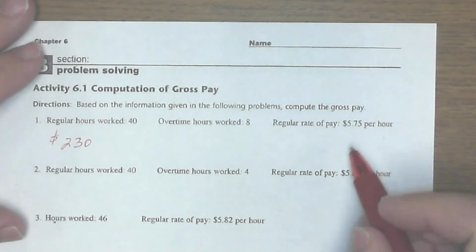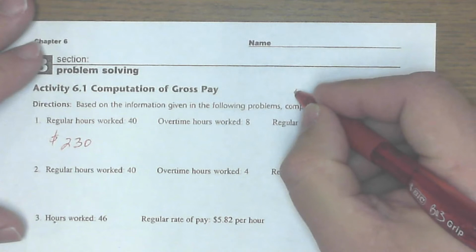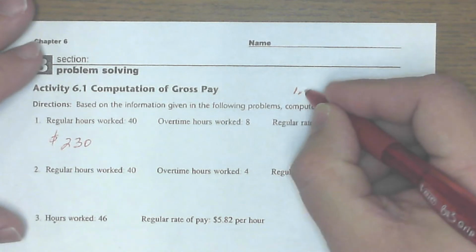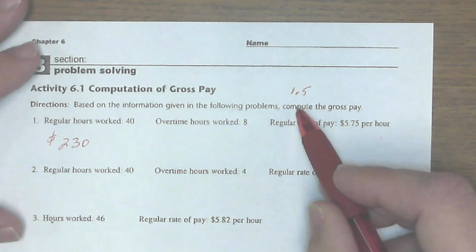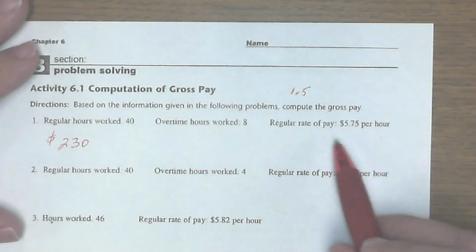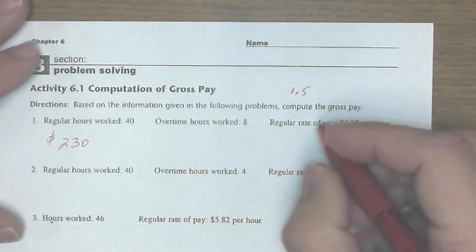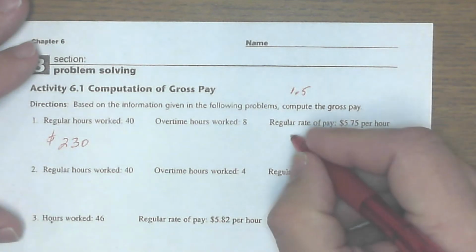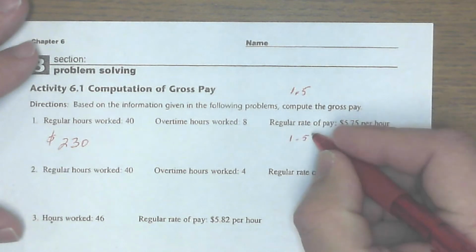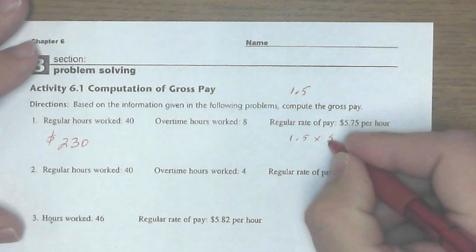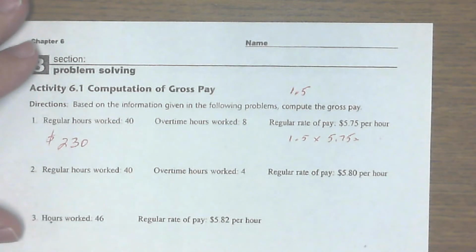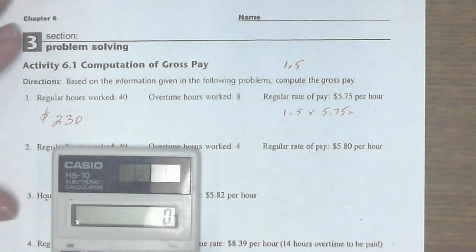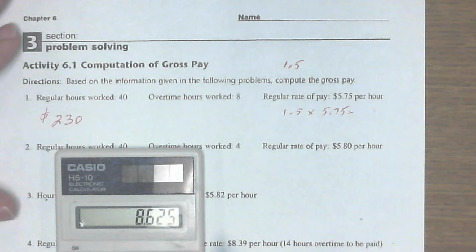So that means for every hour of overtime you worked, whatever your rate is, you're going to get paid at 1.5 times your hourly rate. Here our hourly rate is $5.75, so it's going to be 1.5 times 5.75.